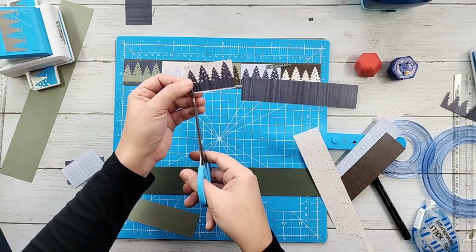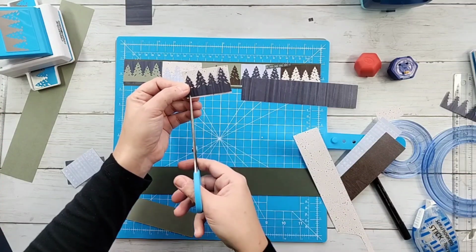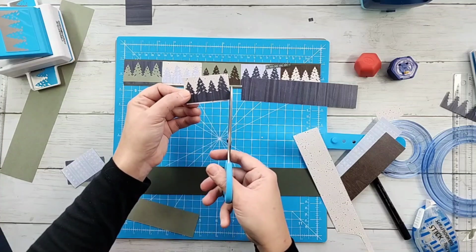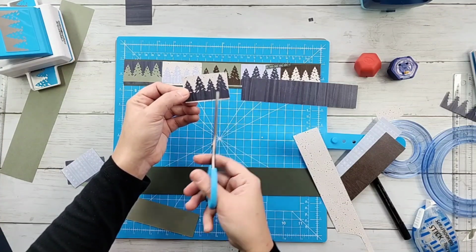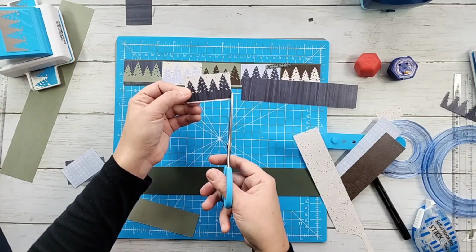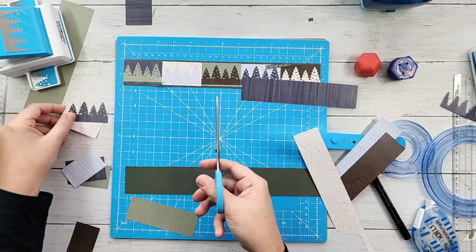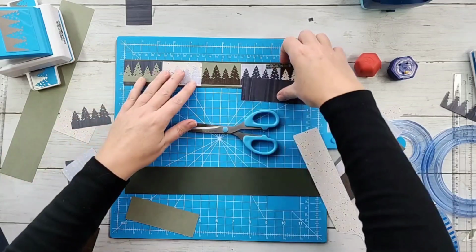The 1.5 inch is a little taller than I want it to be, and you may have to do the same thing. If you have a chain style, it would probably be fine, but I'm going to come in and cut off about 1/4 inch from the bottom of each of these trees. But I'll punch my trees first.